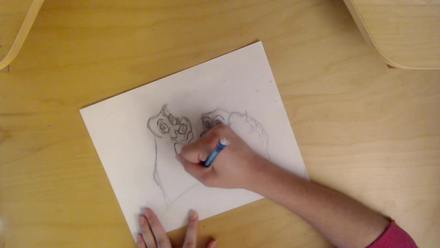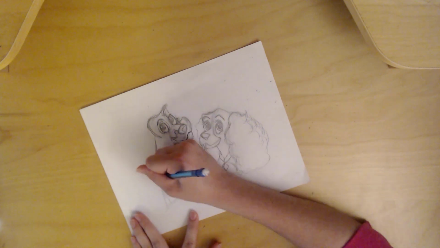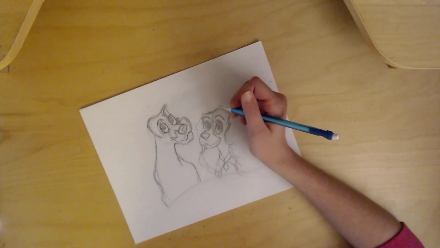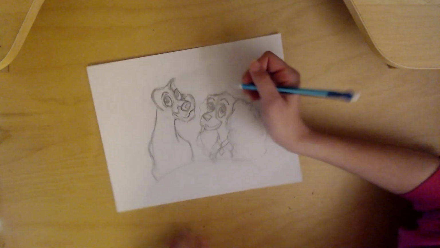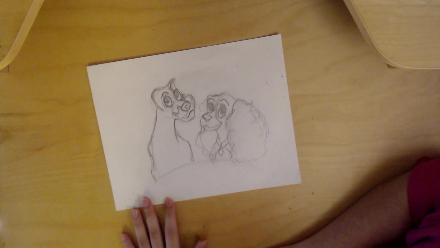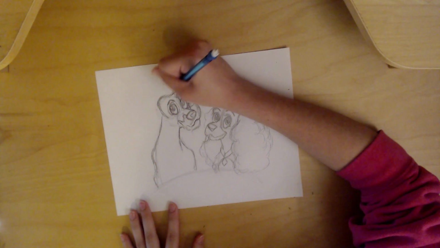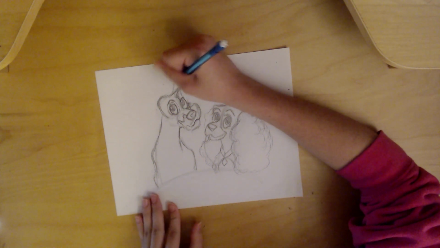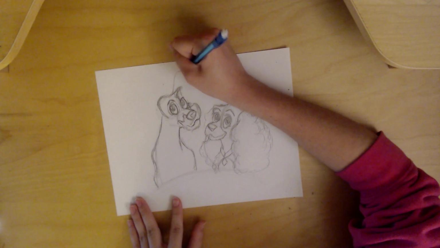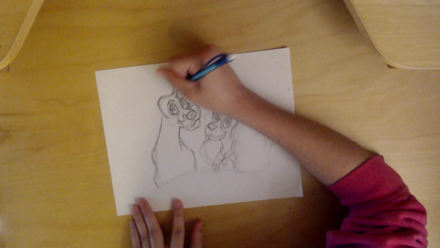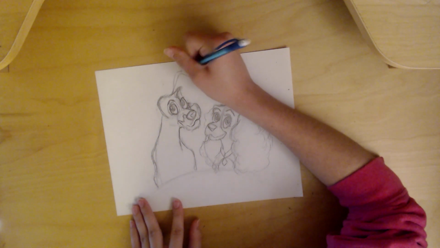this shoulder out this way, and this shoulder out this way. Alright, now obviously what is Tramp missing? His ears. So we gotta get into that. In the center of his head, you want to draw a curve out, and then just bend it down. Maybe a little bit more. Yeah, I'm happy with that one.